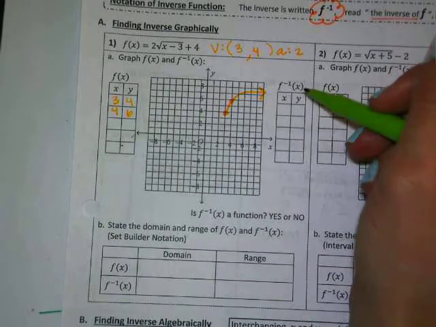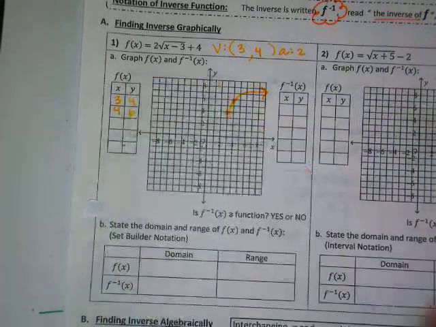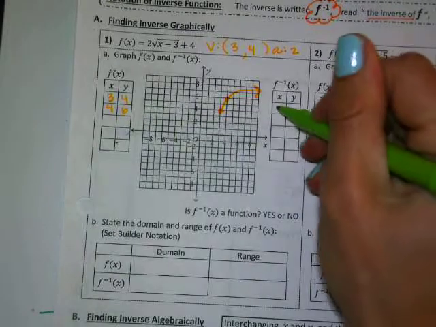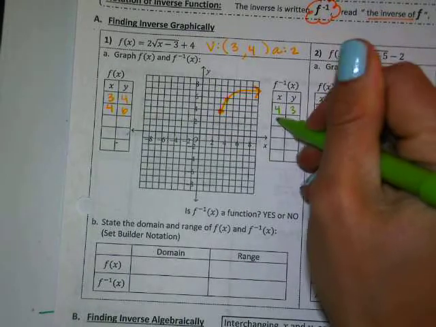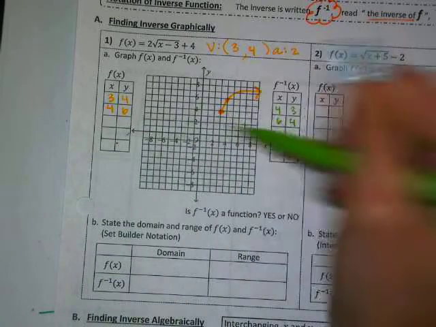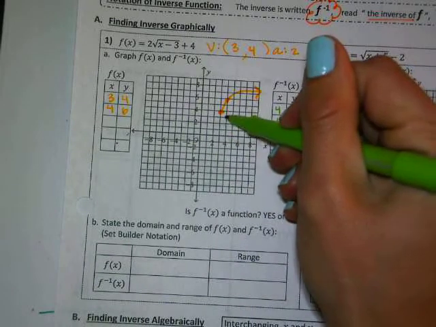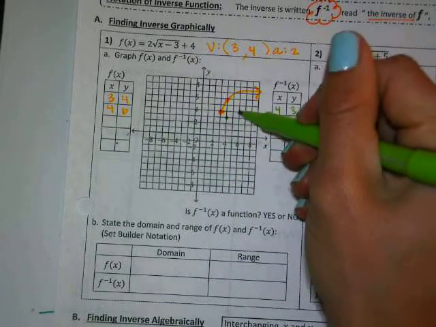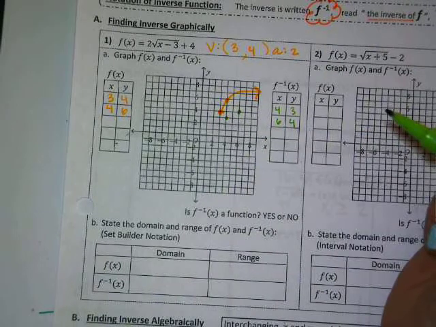All right, now for finding the inverse, what am I going to do to those numbers? Switch them. So one point is going to be 4, 3 and 6, 4. All right, so I'm going to graph that 4, 3 and 6, 4.